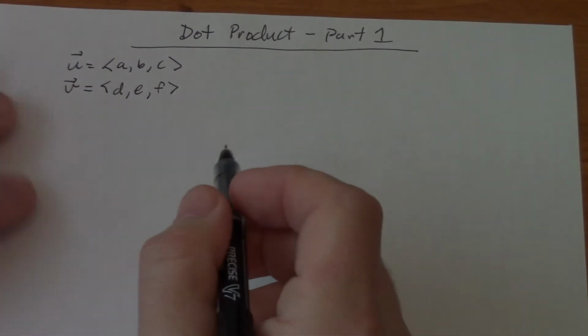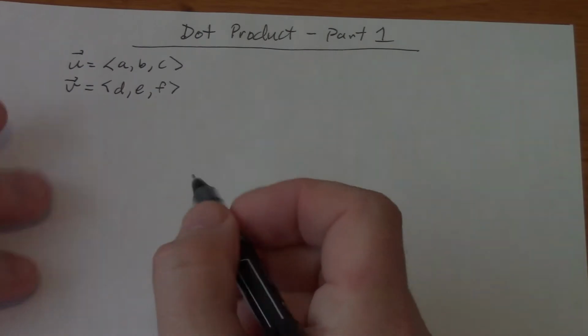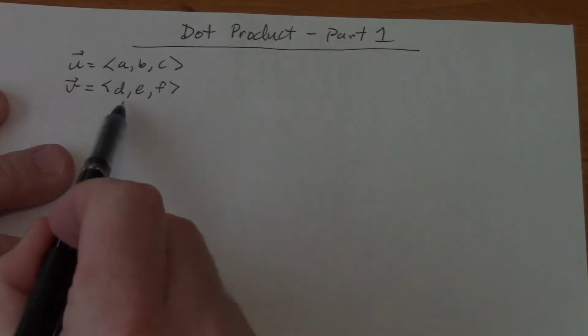Alright, in this lesson we're going to be talking about dot product, and we're going to define what that is and some properties, and we'll have a theorem about it.